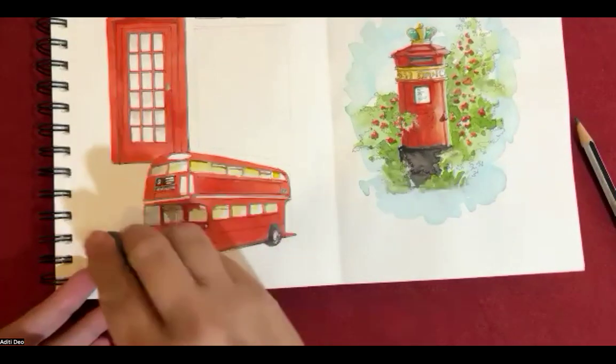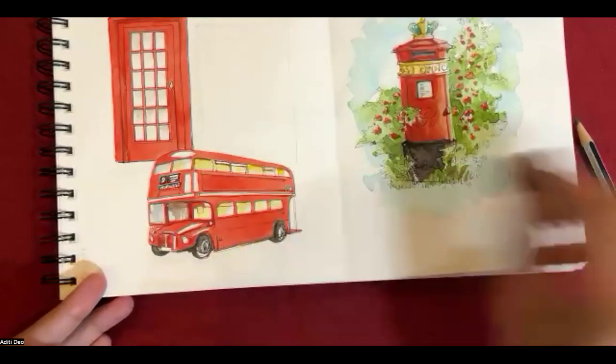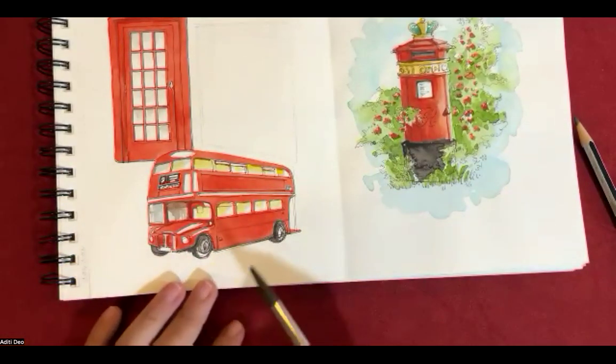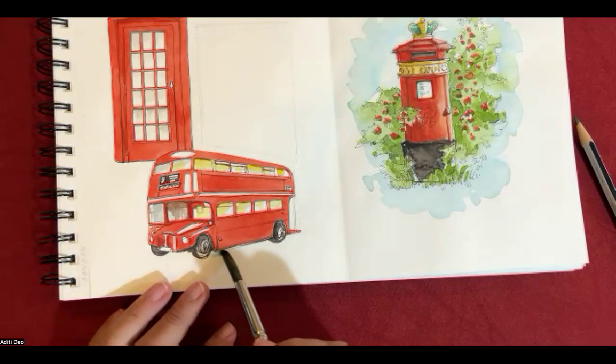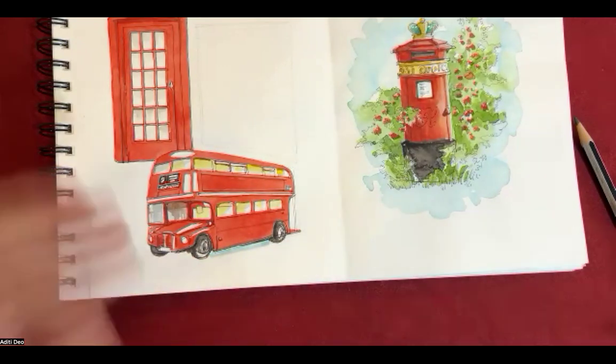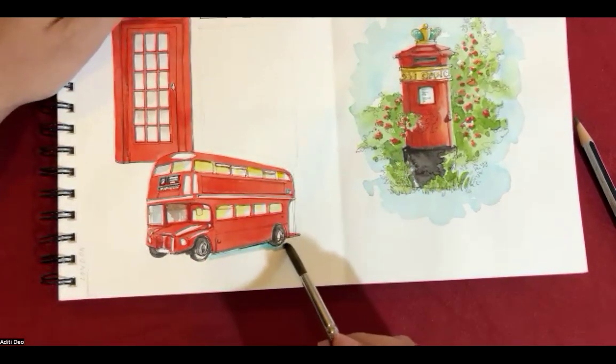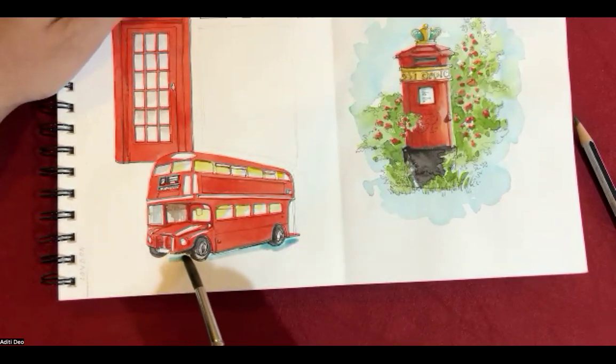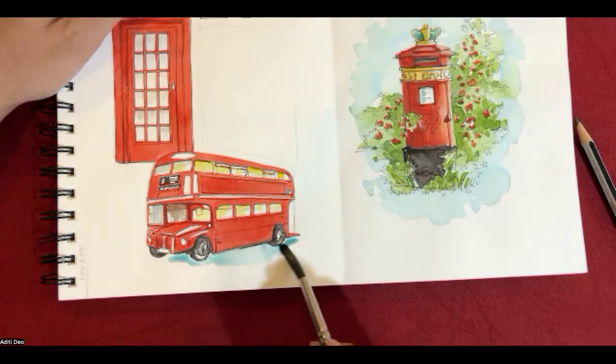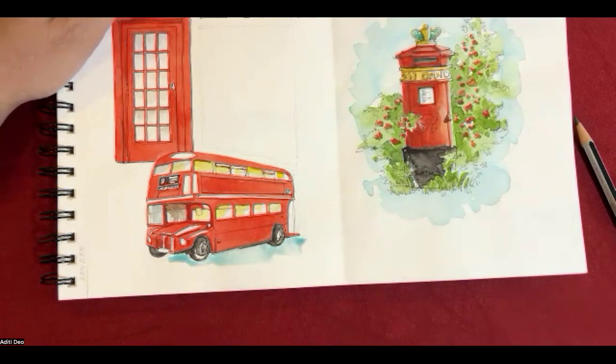At the bottom of the bus, without really encroaching into the painted areas too much, I'm using a cerulean blue to make a small shadow, which I will pull out like that by pressing the brush.